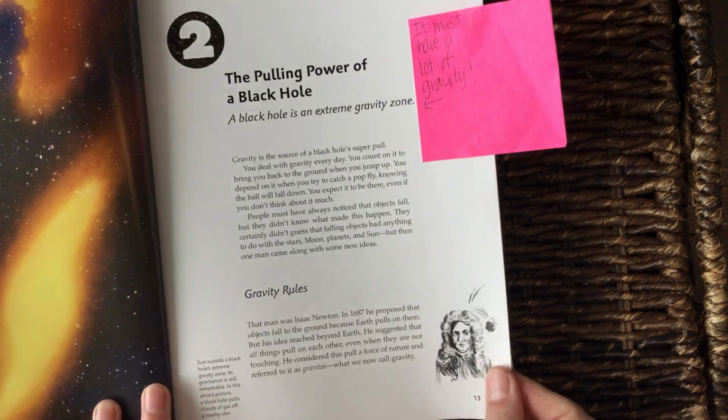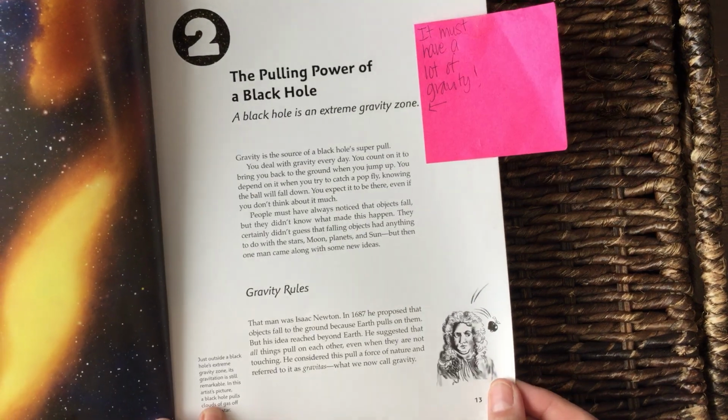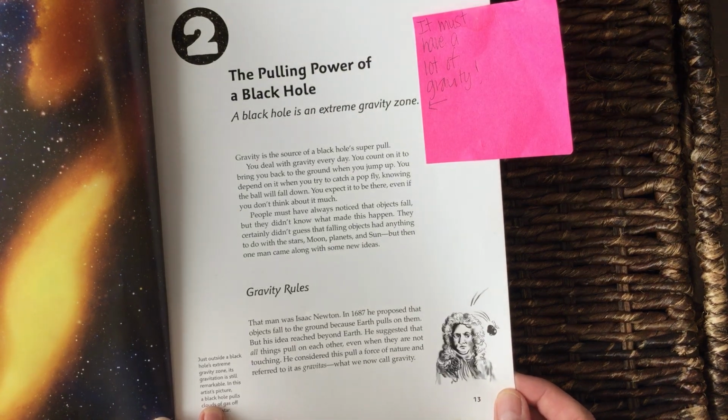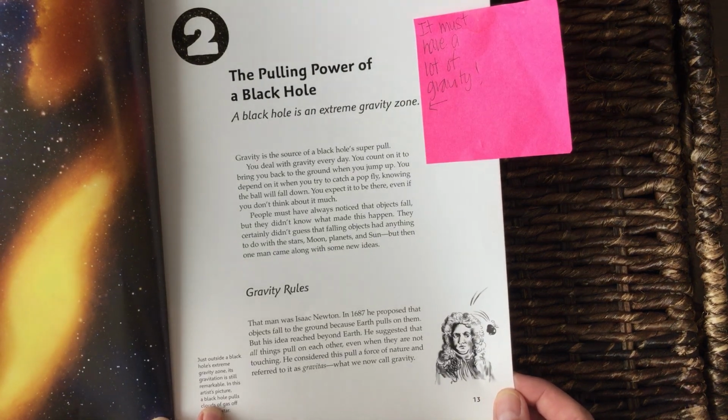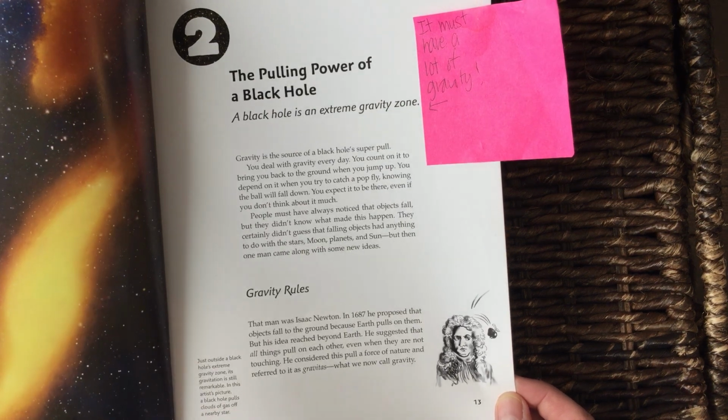The pulling power of a black hole. A black hole is an extreme gravity zone. Gravity is the source of a black hole's super pull. You deal with gravity every day. You count on it to bring you back to the ground when you jump up.